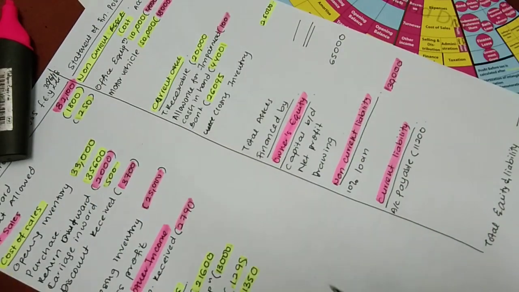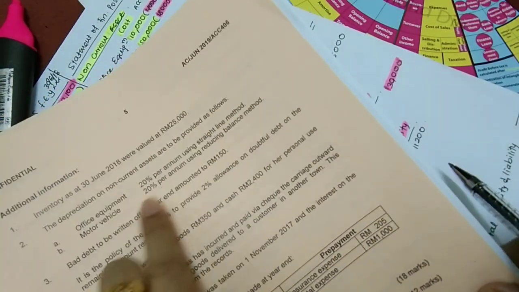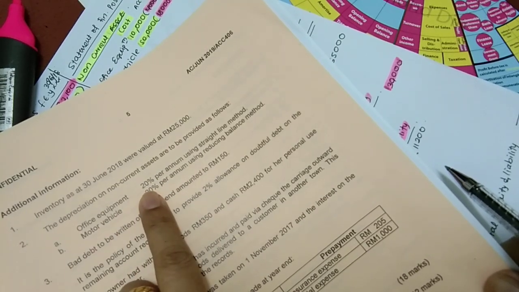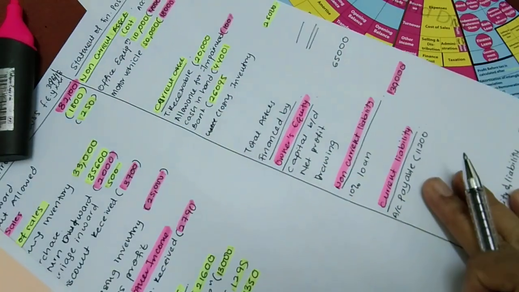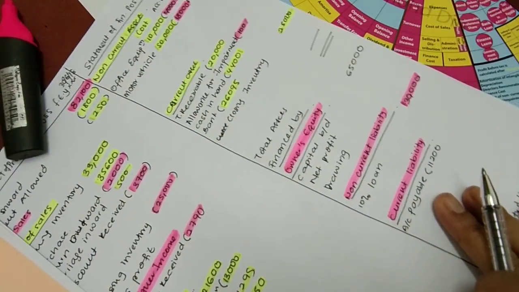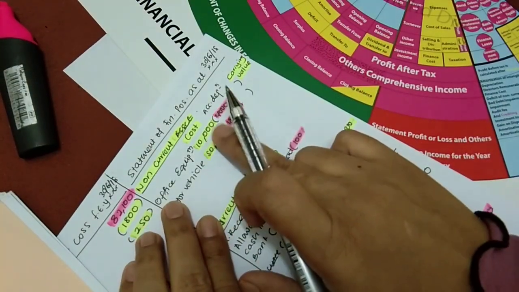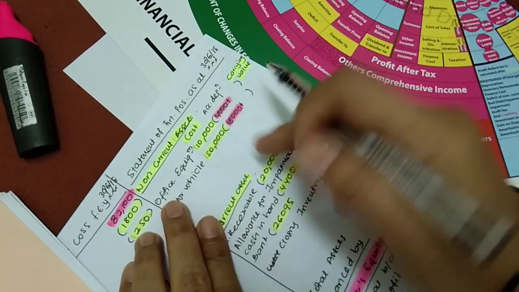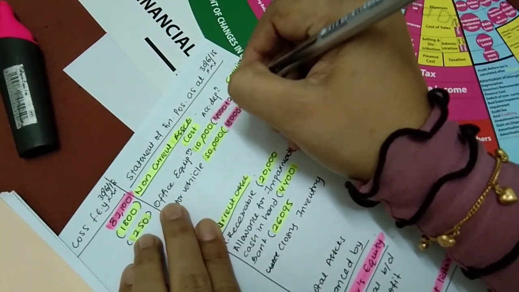Next you have depreciation. Depreciation for office equipment for the current year is 20% every year. So this year we have to charge another 20% using the straight line method. Straight line method means you are going to charge on the cost. So office equipment you have 10,000. You're going to depreciate another 20% this year, which is 2,000. So put 2,000.